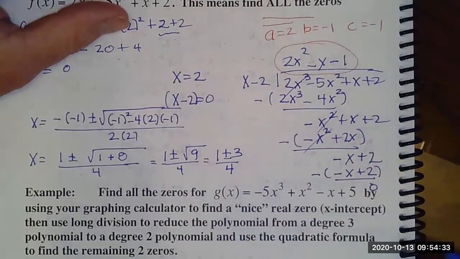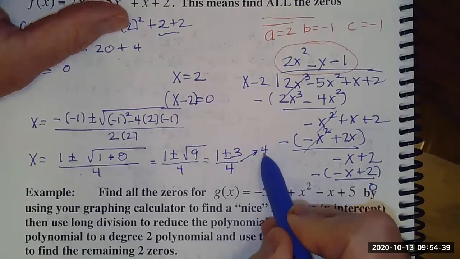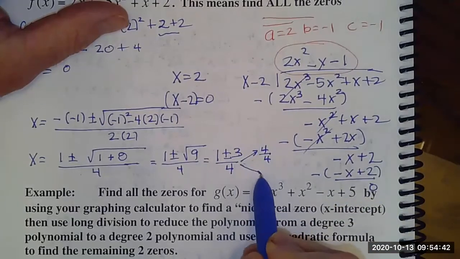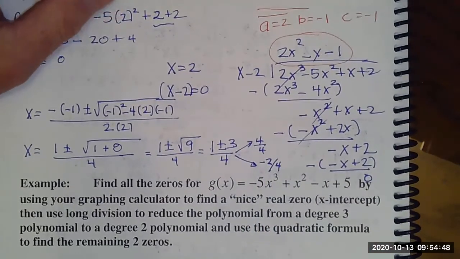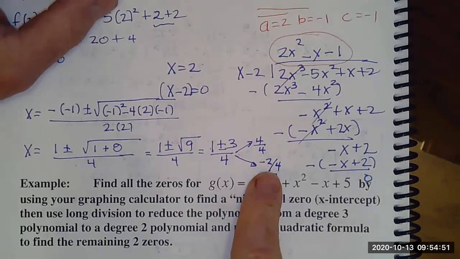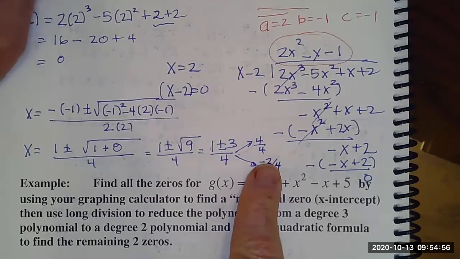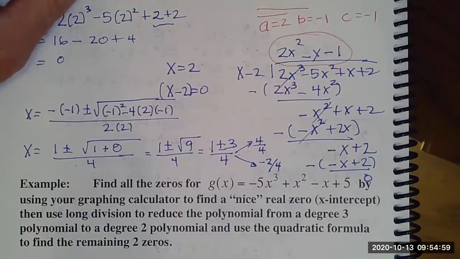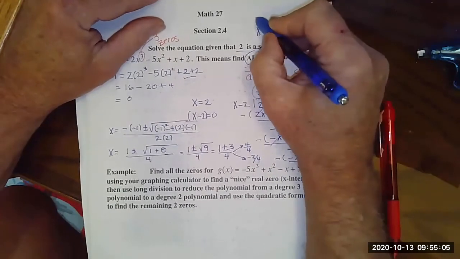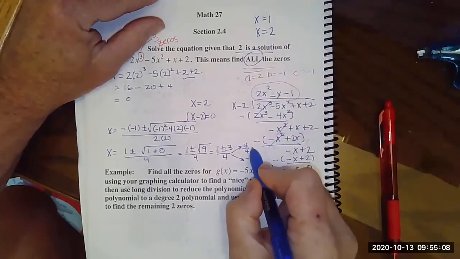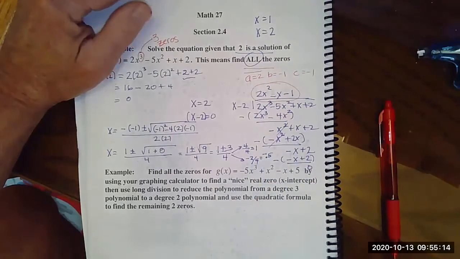Okay, so we have two answers. You've got 1 plus 3 is, what was that, 4 over 4. And you got 1 minus 3 is negative 2 over 4. And there are your two answers, 1 and negative a half. So the quadratic formula will find your other two answers. So find all the solutions right here. You have x equals 1 is another one. This is equal to 1. And this is equal to negative 0.5, which my calculator gave me negative 0.5.